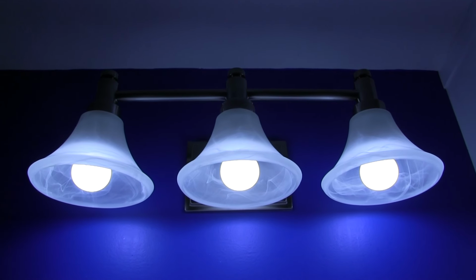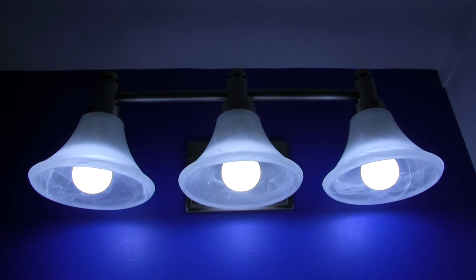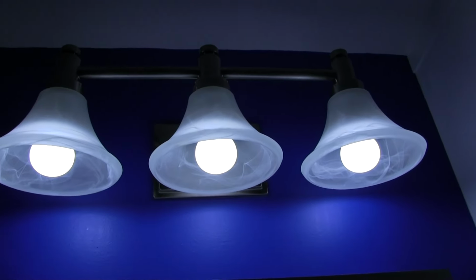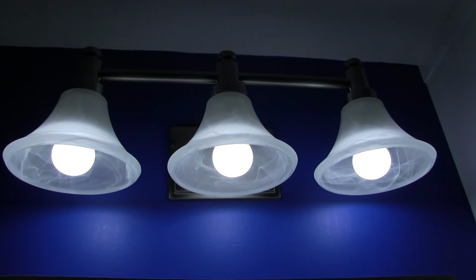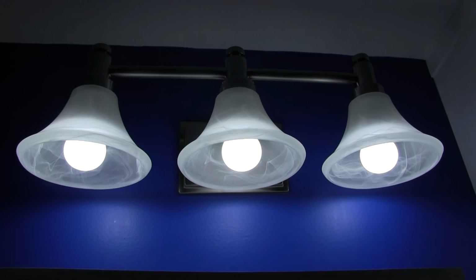Why on earth do electricians or whoever's in charge of setting these things up make it so each bathroom is different? It's like a guessing game.